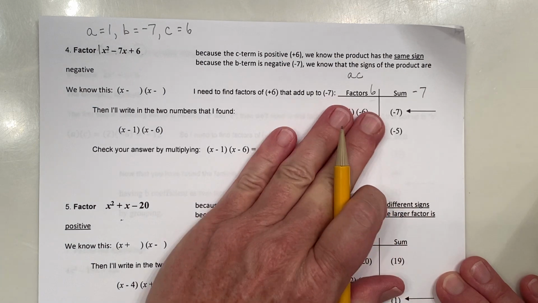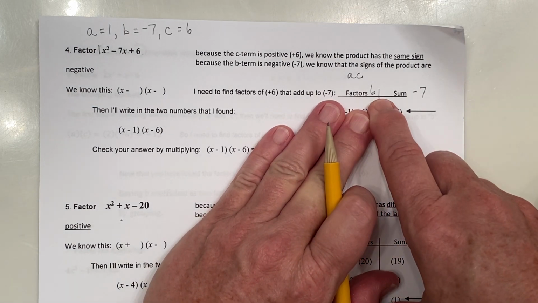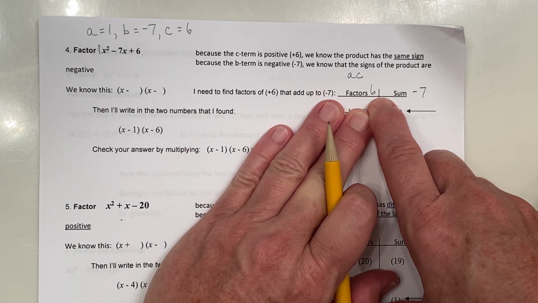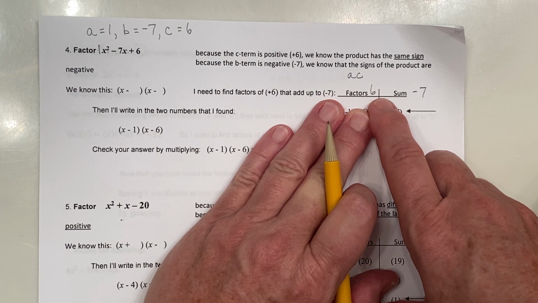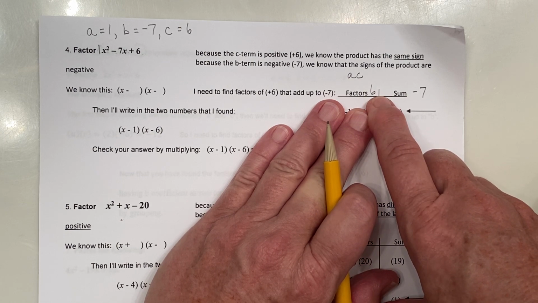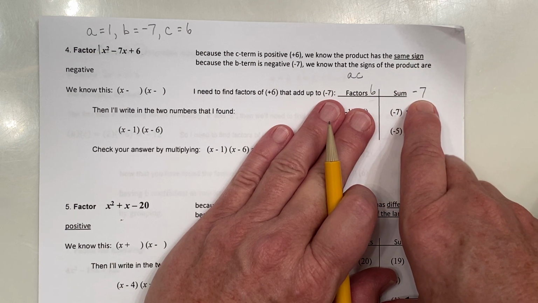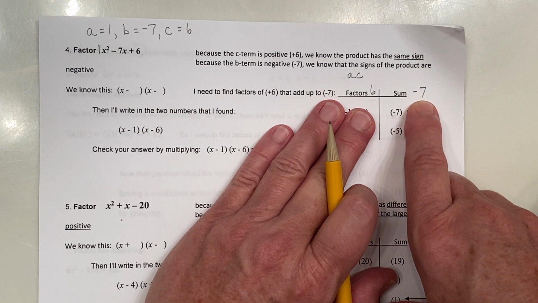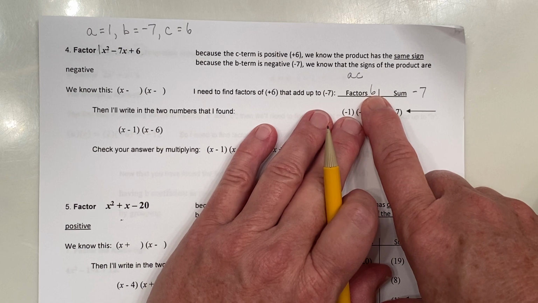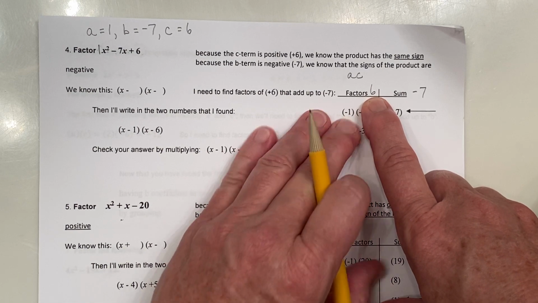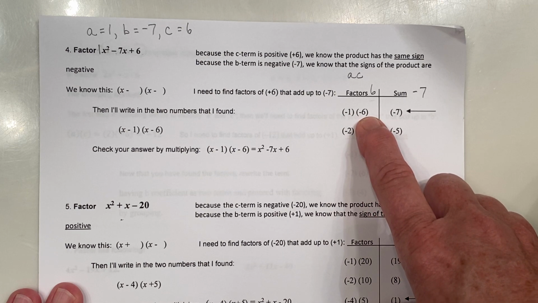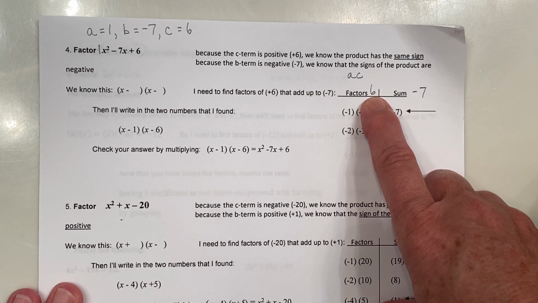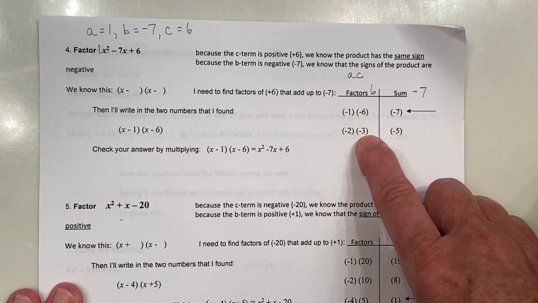Okay, so I would start with factors of 6. Now, I'm going to have to add these factors together, so to get a positive 6, I can multiply 2 positive numbers or 2 negative numbers together to get that positive 6. And because I have to add my 2 numbers and get a negative b value, I'm going to record negative factors. So factors of 6 are 1 and 6, but let's make them both negative. Factors of 6 can also be -2 and -3.